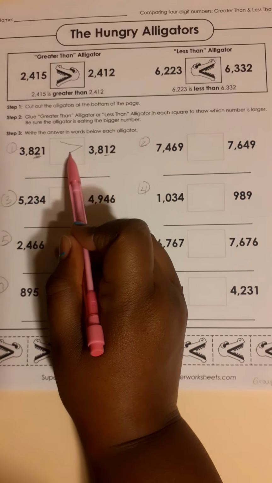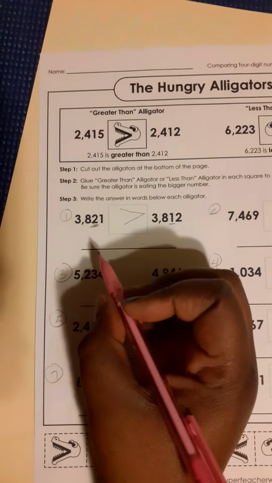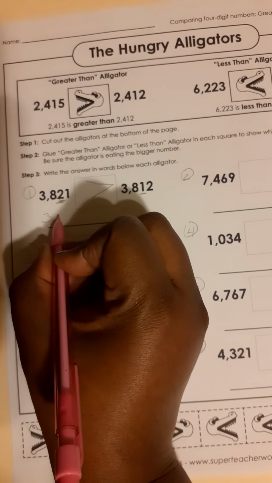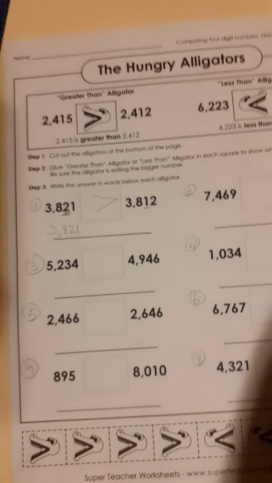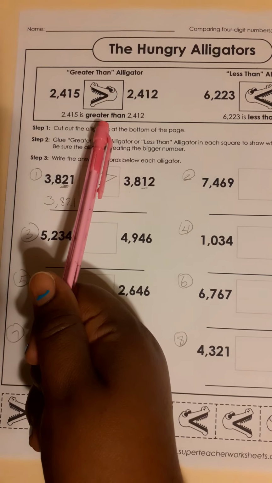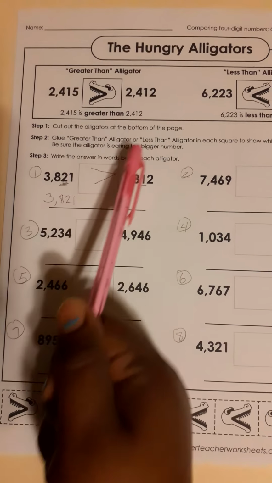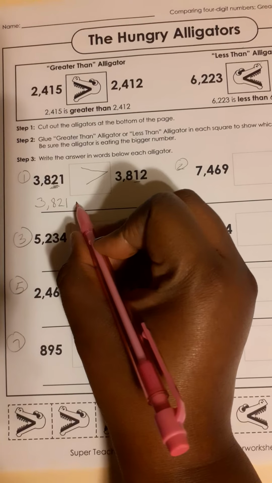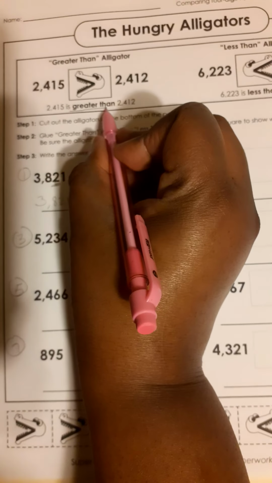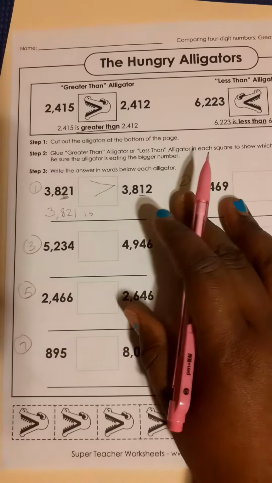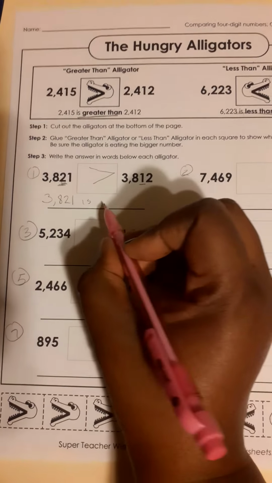On the line below, you could draw a line or just use a space on your loose leaf or lined paper, and you're going to write out the words. So here, I would write the number 3,821, and then I'm going to write the words. The mouth is open this way. The top of the paper has the instructions to help you in case you forget what is greater than. It says it here: compare the mouth. So then you're going to write 3,821, and you're going to copy either is greater than, or if the example is less than, you're going to write is less than. So you're going to write 3,821 is greater than.